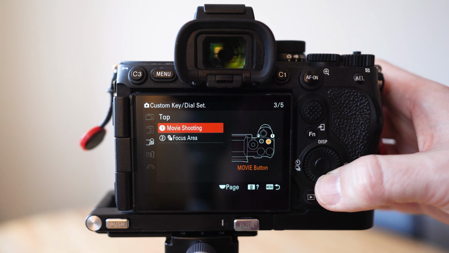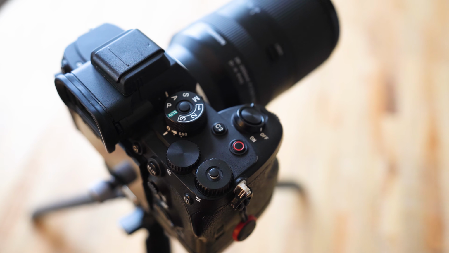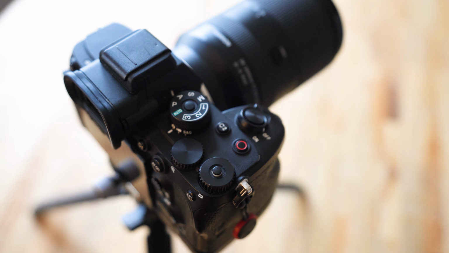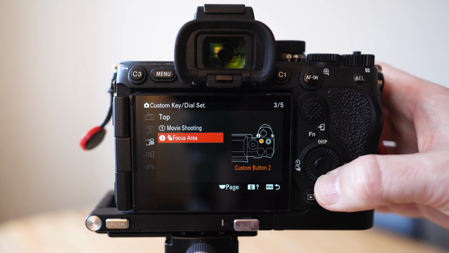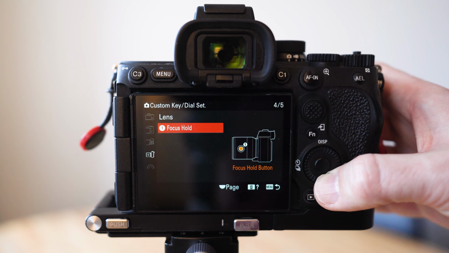On the top of the camera, I have movie shooting, obviously on the record button. And on custom button 2, I have my focus area. And the last one is the lens. I don't really ever use the lens buttons. So right now it's just the standard focus hold.